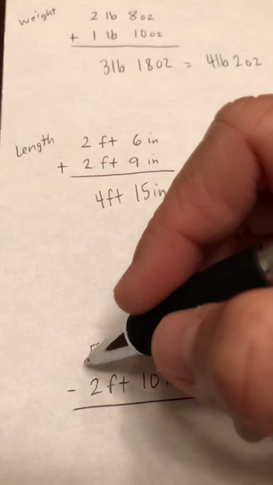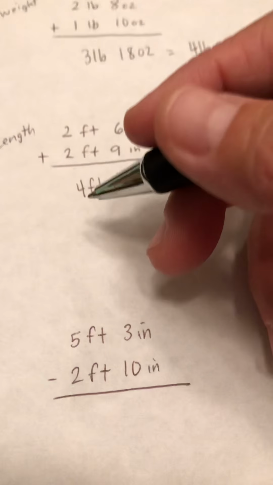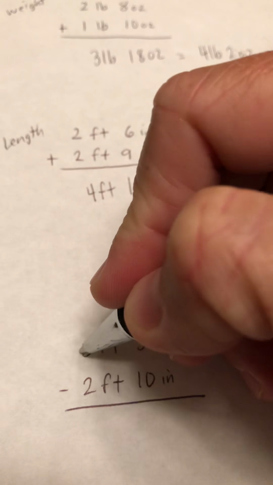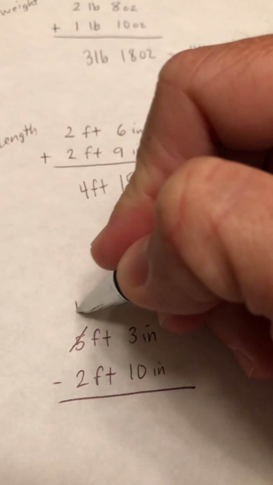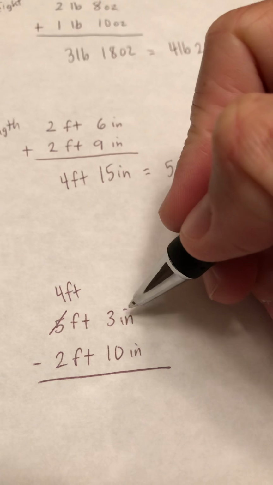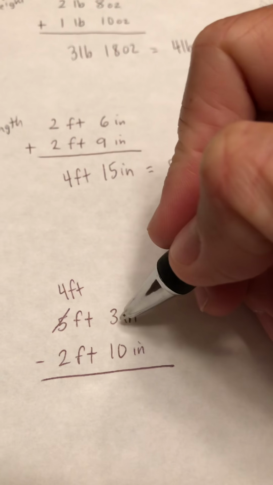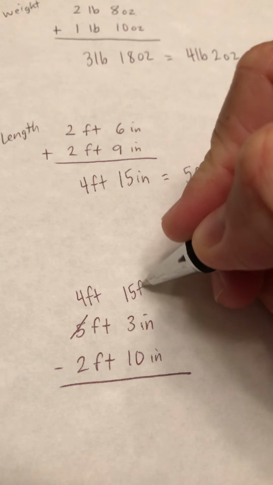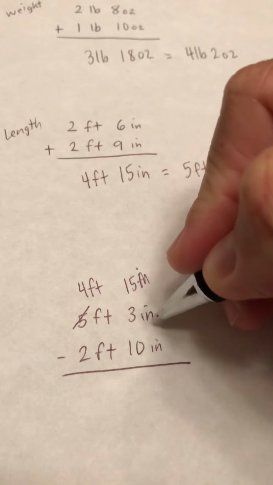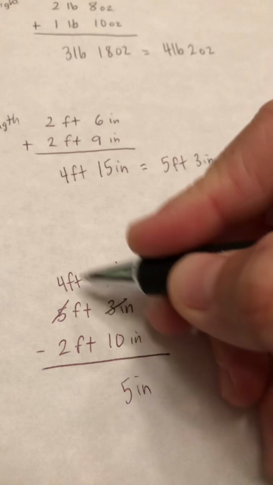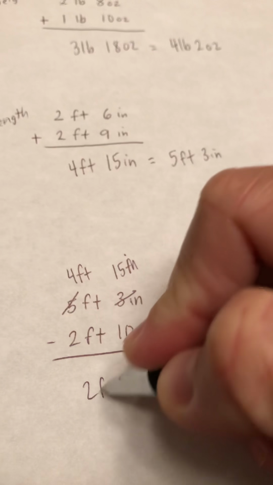Just like with our fractions, we're going to take 1 and we're going to give, but we're not giving 10. It's not take 1, give 10. It's take 1, give a whole. So I'm going to take a foot, turn this into 4 feet, and I'm going to give a whole foot over here. A whole foot here is 12 inches. So I'm going to add 12 inches plus 3 that's here and give myself 15 inches. And now I can subtract. 15 minus 10 is 5 inches, and 4 feet minus 2 feet is 2 feet.